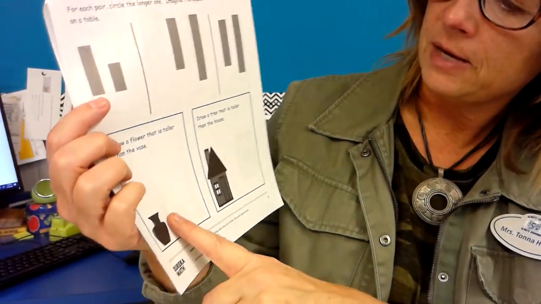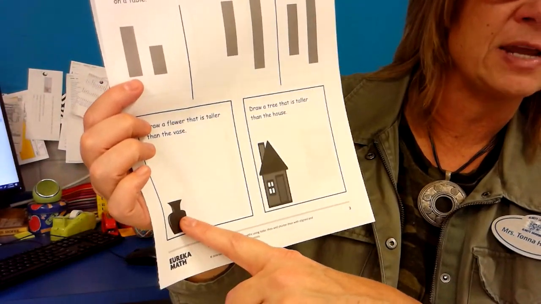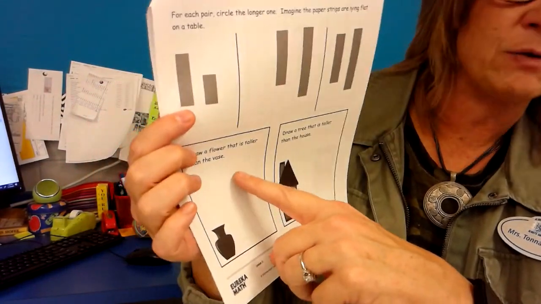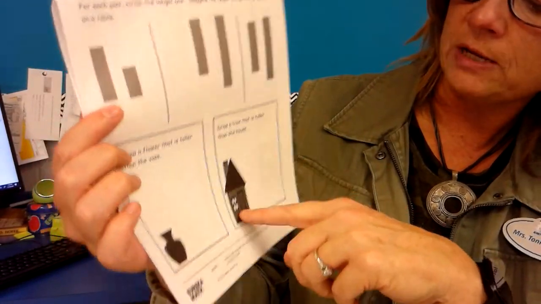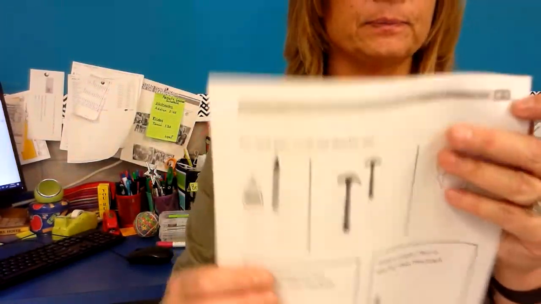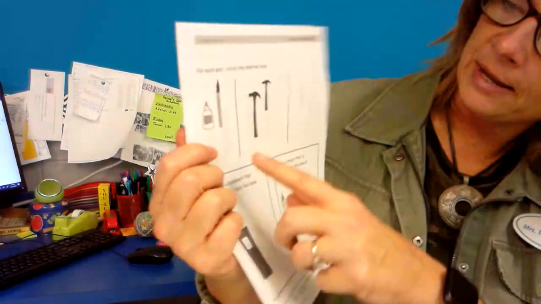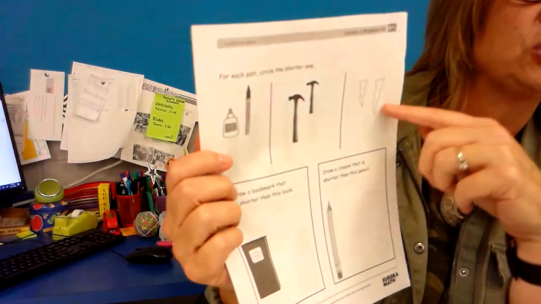And then down here, it says draw a flower that is taller than your vase. So you're going to draw a flower that's taller. And then over here, you're going to draw a tree that's taller than your house. And when you're finished with that, you're going to go to the back. And for each pair on this side, you're going to do the one that's shorter.